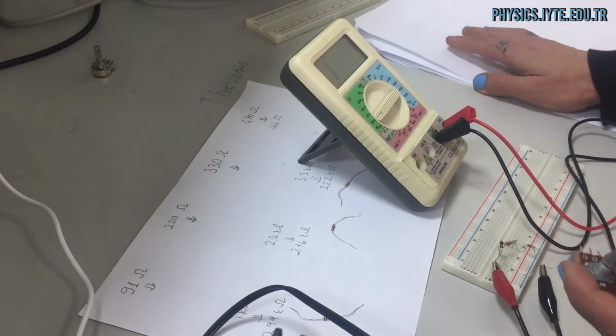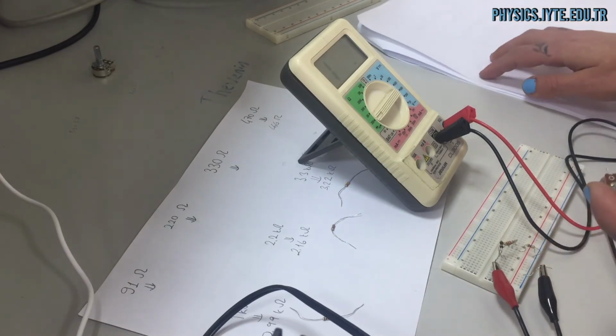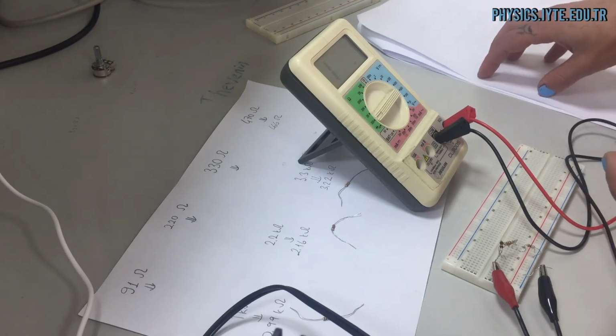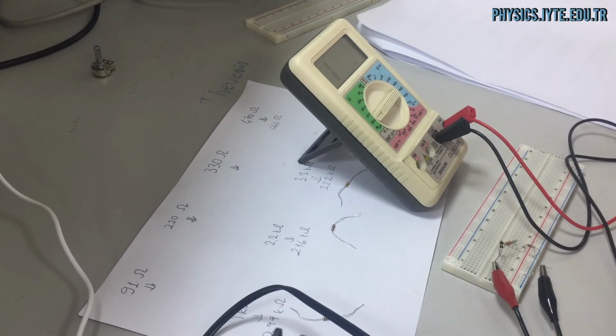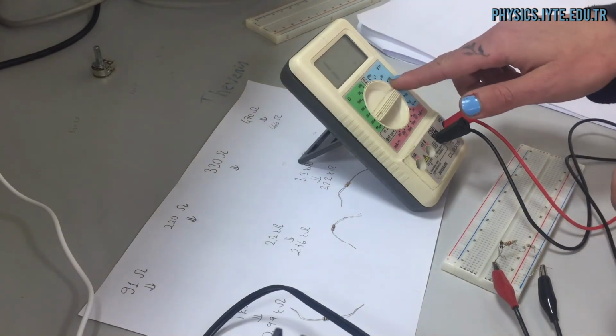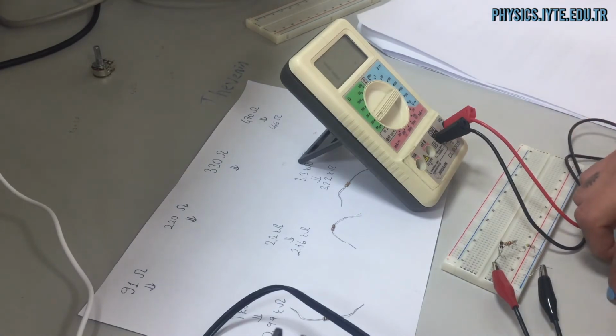Now in the last part of the experiment, to construct a graph, we will change the value of potentiometer and then we will measure the voltage value across it. We will start with 25 ohms.